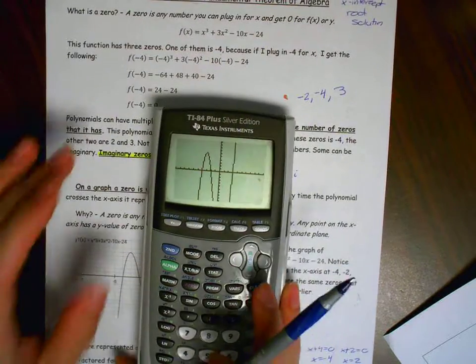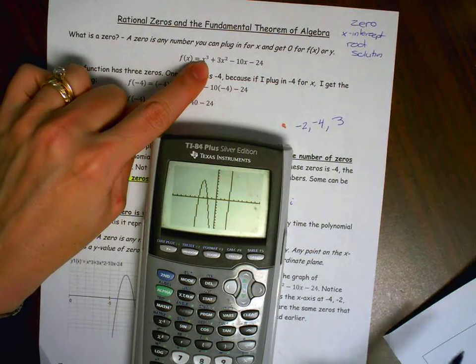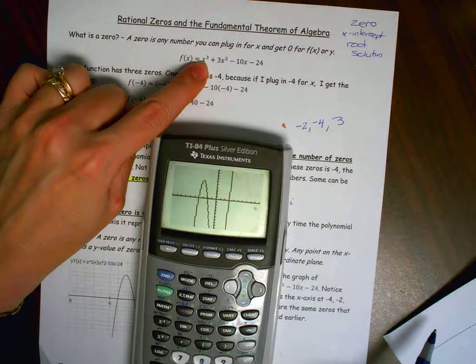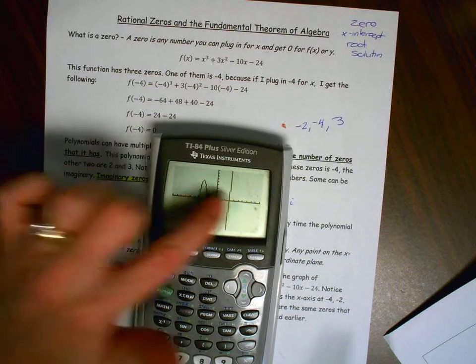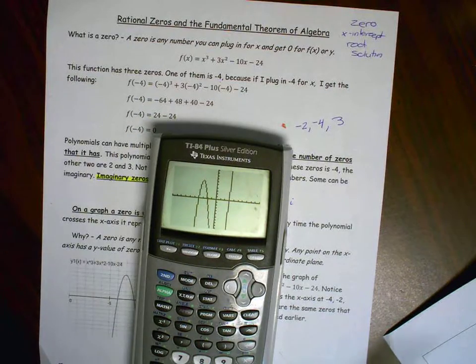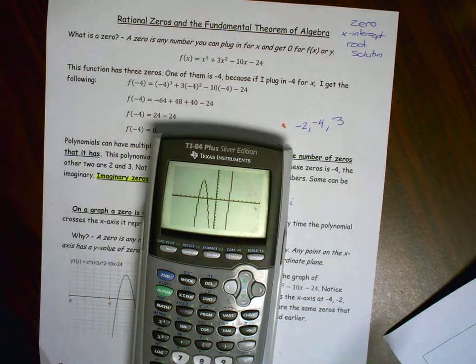Now, the degree of the polynomial tells you how many zeros you're going to have. So my degree here is 3. That means I'm going to have 3 zeros. And in this case, I have 3 real zeros because I can see them all. 1, 2, 3. Sometimes I have imaginary zeros as well. And then I may not see zeros. I may only see 1 zero here and the other 2 are imaginary.